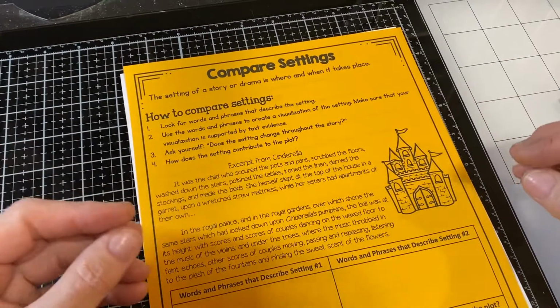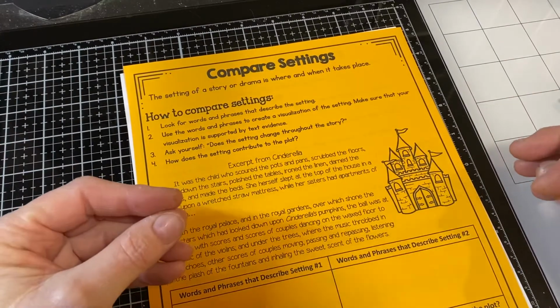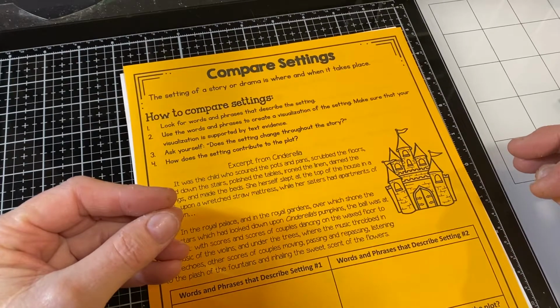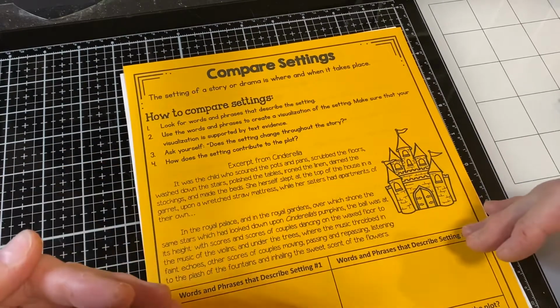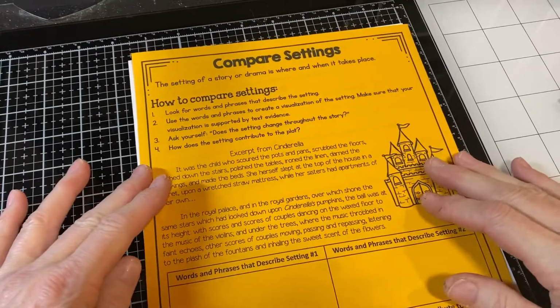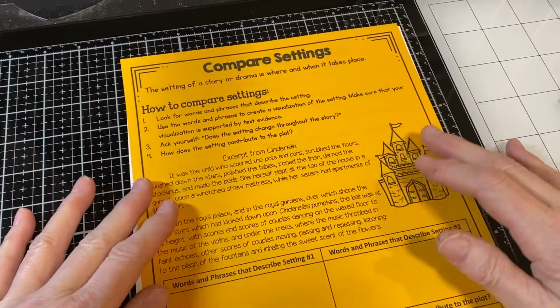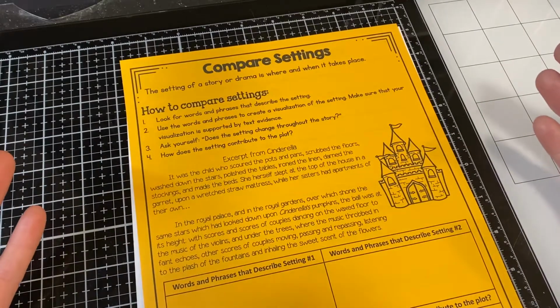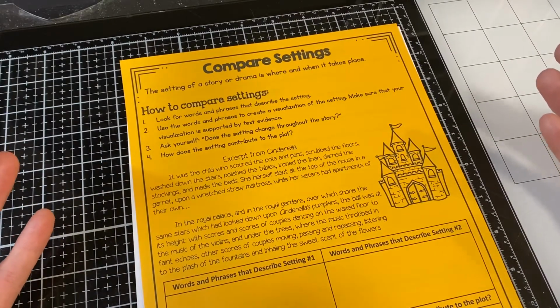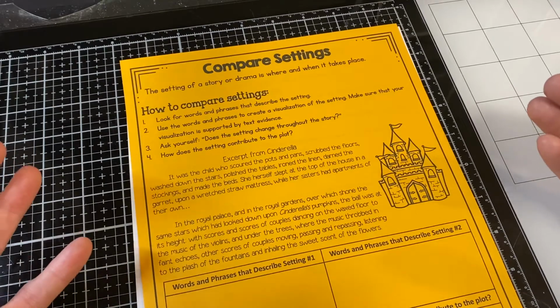It's easy to input what we expect to see or hear versus what the author is telling us is actually taking place. So if the story says it takes place in a desert, maybe we have an idea in our mind of a hot, dry, arid, sandy place.